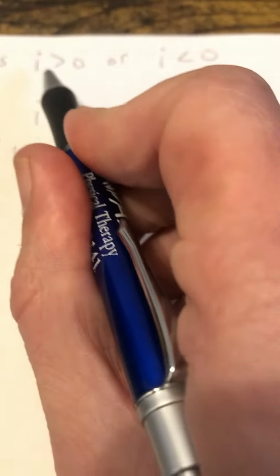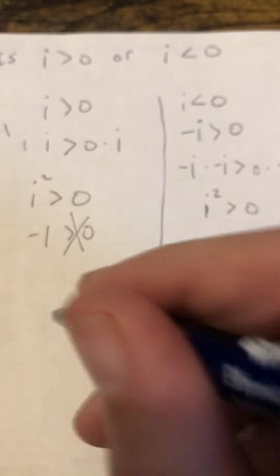So right there, we can't show that i is greater than 0, we can't show that i is less than 0, so the question is, what is it?